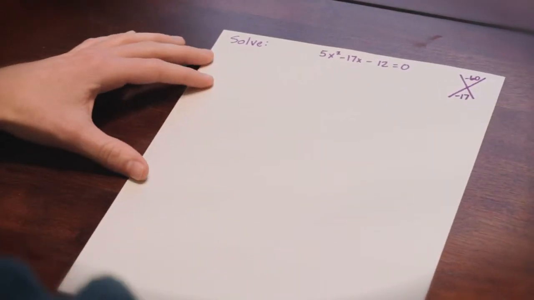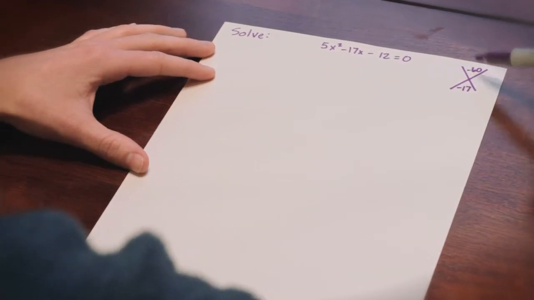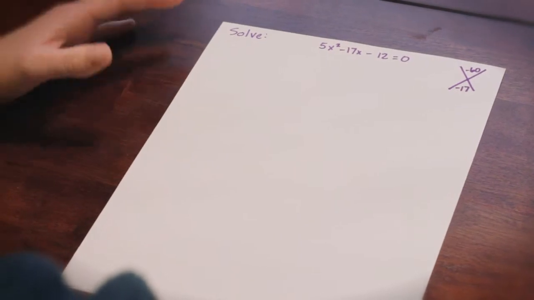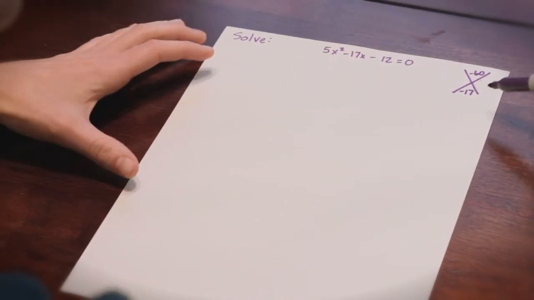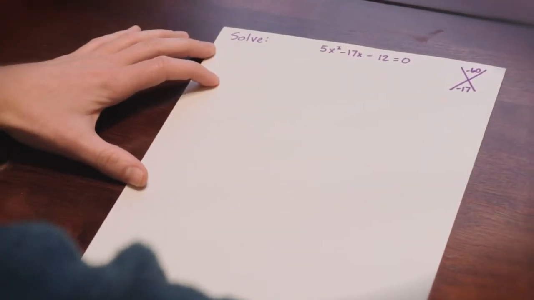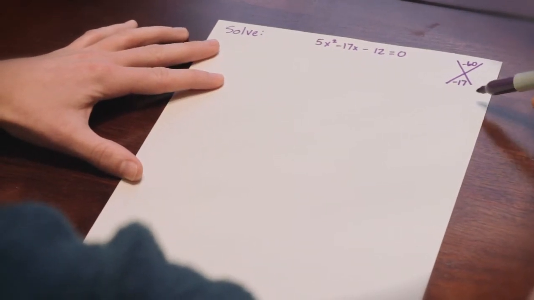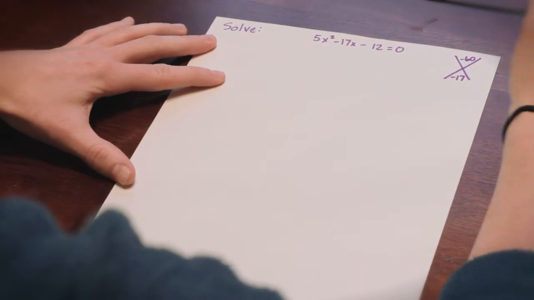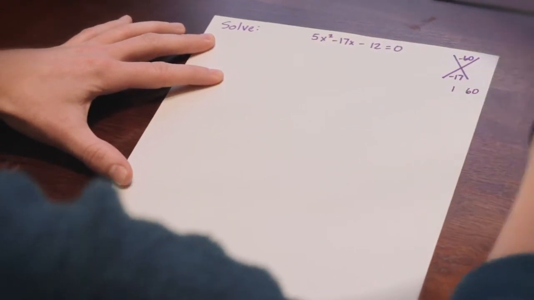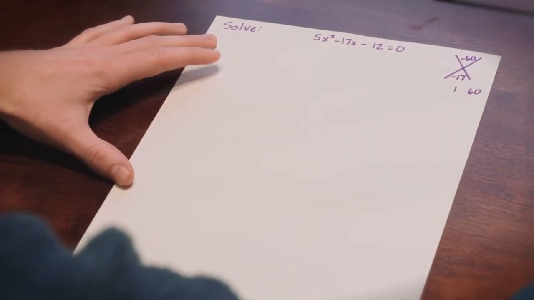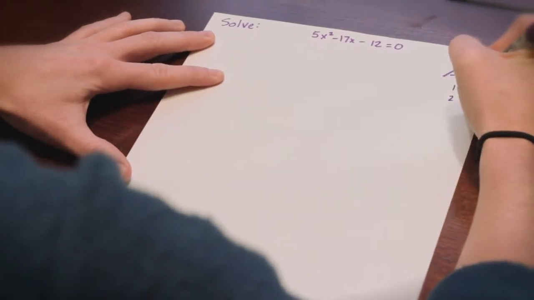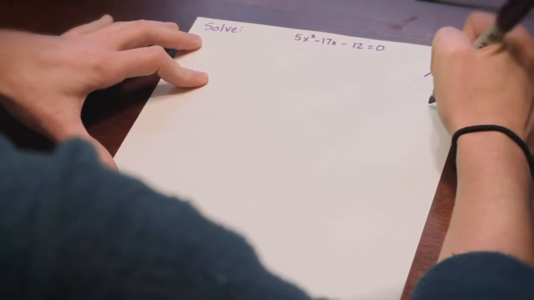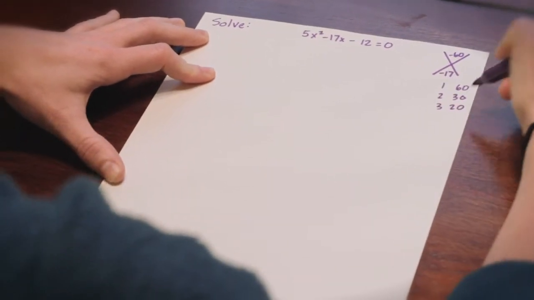So this is telling us that we're looking for two numbers that multiply to negative 60 and add to negative 17. At this point, you either want to make a mental list or make a list on your paper, which is what we're going to do today. So we're looking at numbers that are factors of 60. We have 1 and 60, which will not add to negative 17. We have 2 and 30. Again, that doesn't give us 17. We have 3 and 20, which could give us 17.